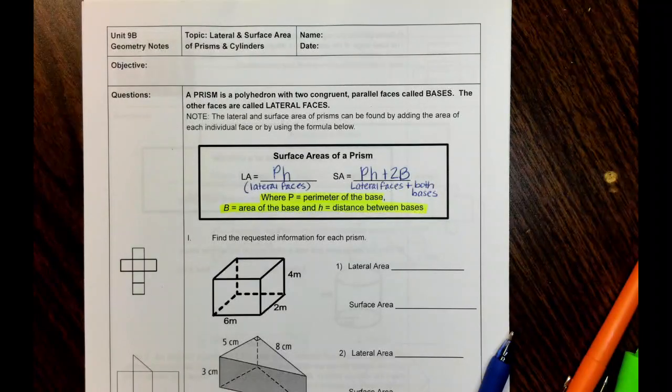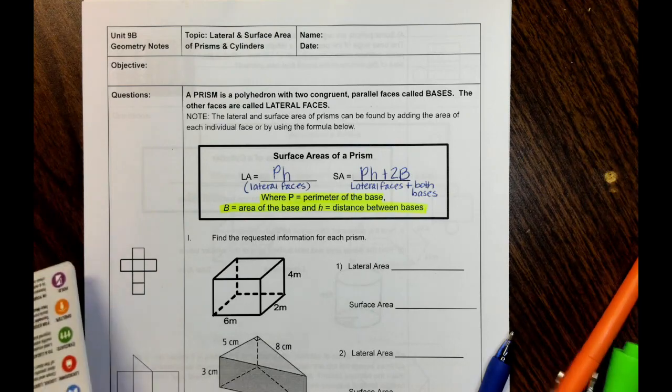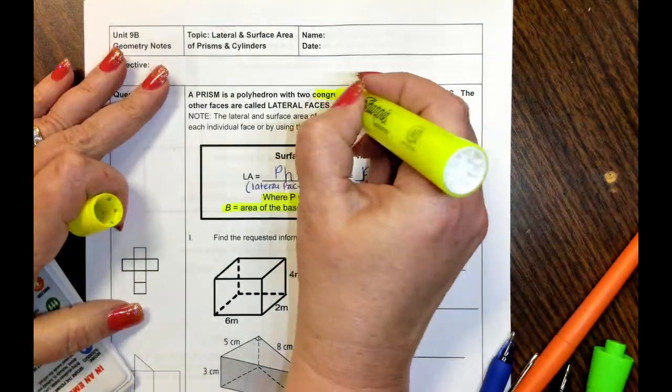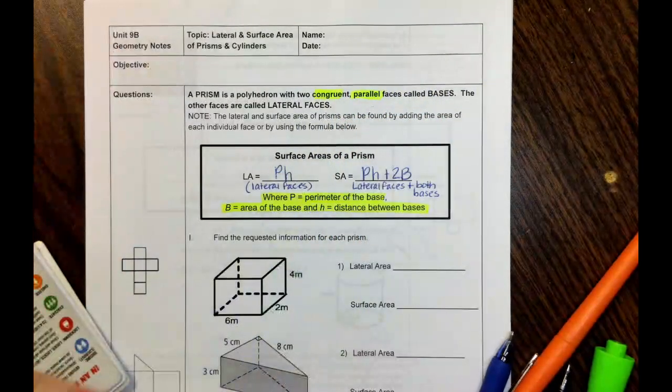The goal of today is to be able to calculate lateral and surface area of prisms and cylinders. Just a reminder, a prism is a polyhedron, which is a three-dimensional shape that is made up of polygons. And a prism has two congruent parallel faces called bases. So it is important to recognize that they are congruent and parallel because you need to be able to pick out which ones are the bases. That's going to be important.